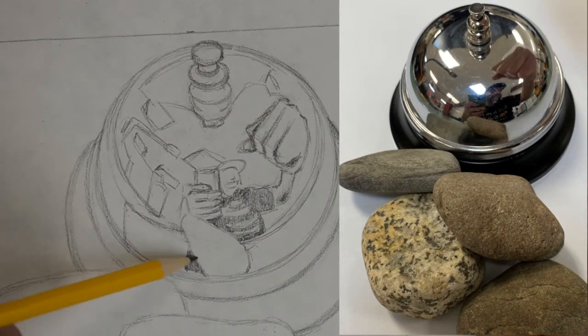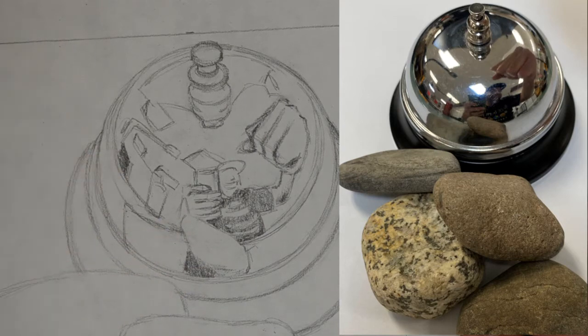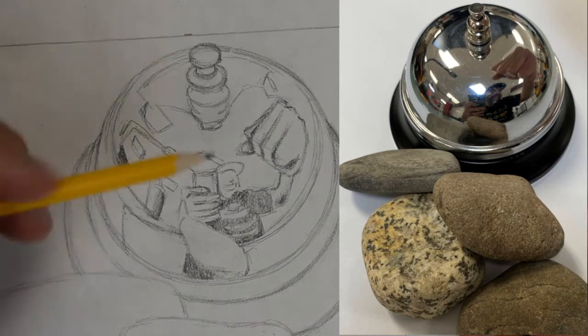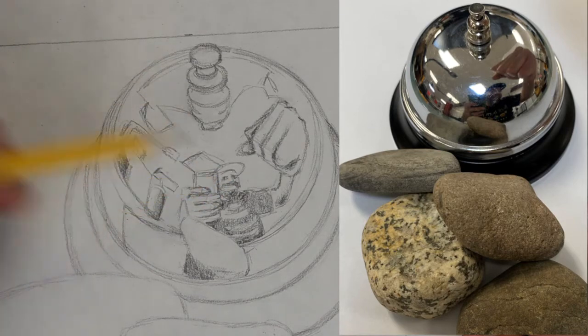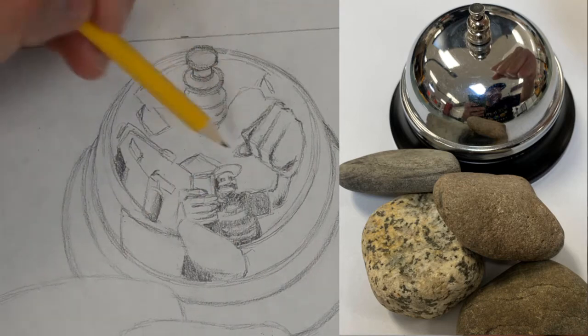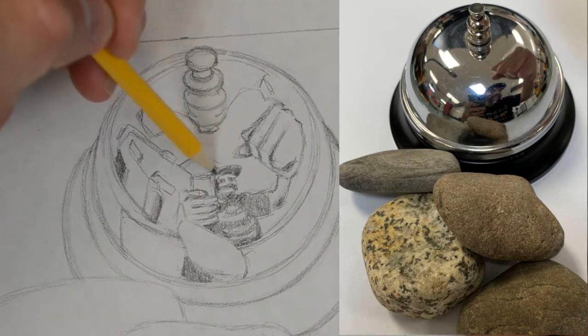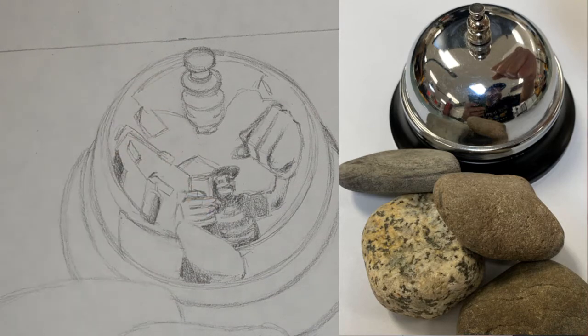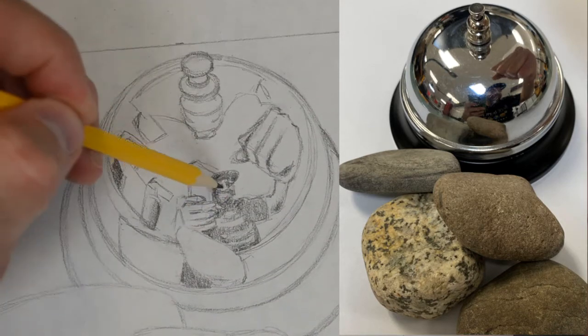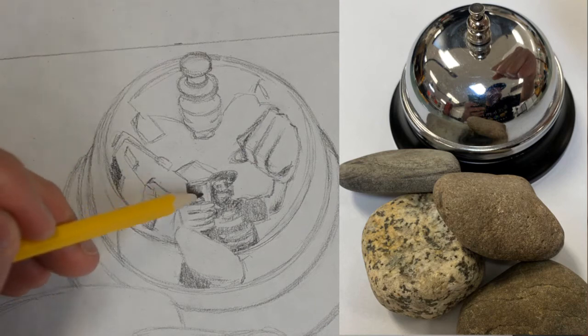And I speak about this a lot, the idea of layering. So I start off with one layer, which is usually not fully developed yet, and it gets the process started, and then I go back in with other layers to either blend it better or to make it darker or sharpen up details or all of those things.